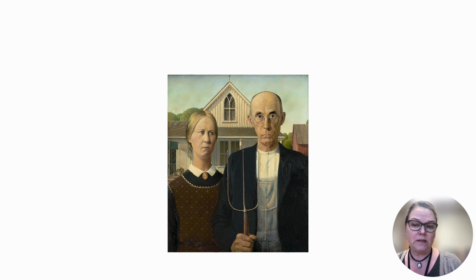The artist had based the farmstead on Dibble House, a home he saw in Eldon, Iowa, and outfitted his sister Nan and his dentist Dr. Byron McKibbin as the figures for the couple.